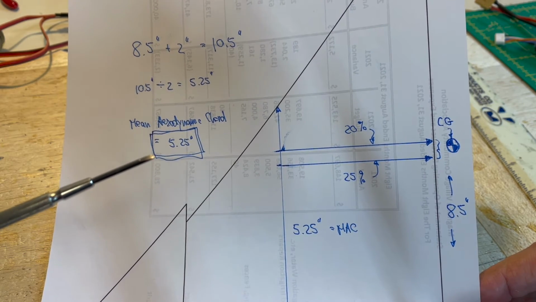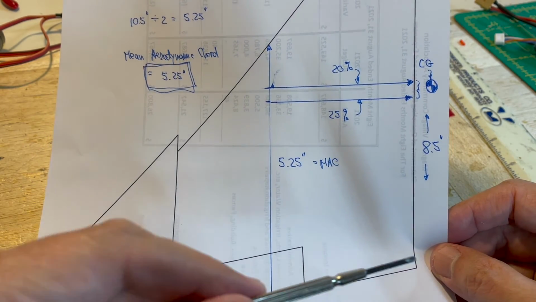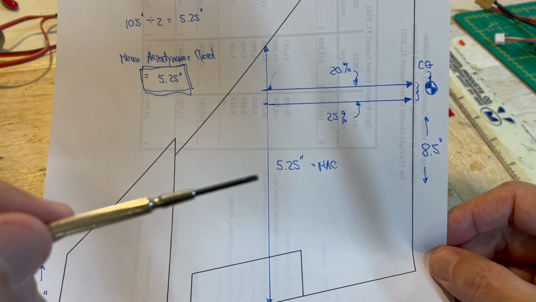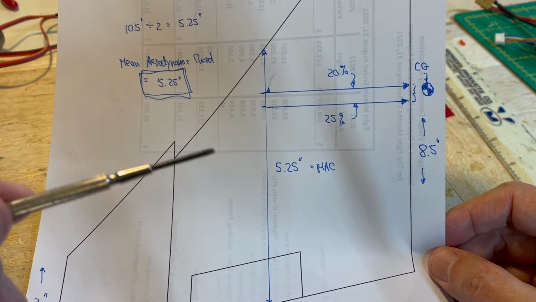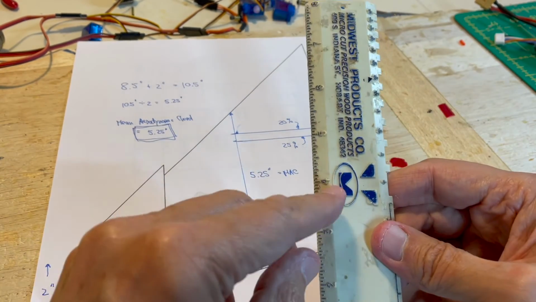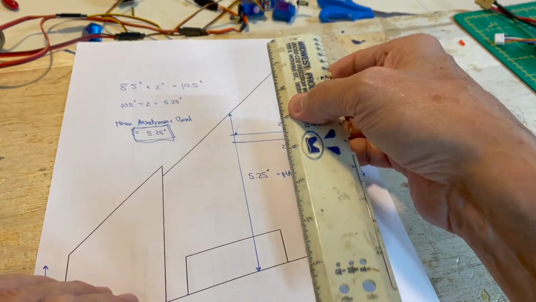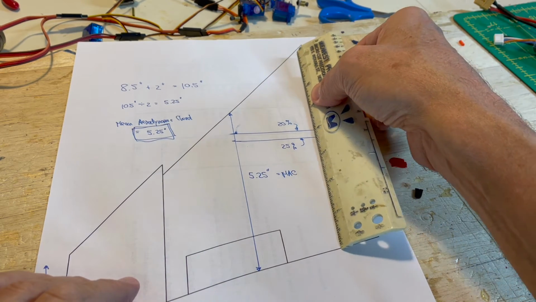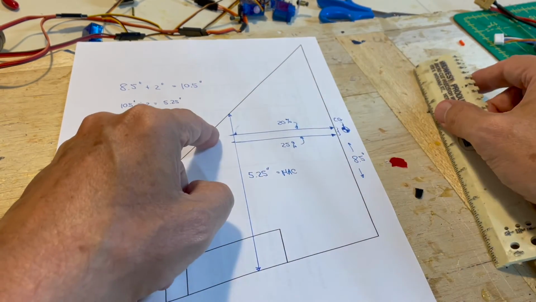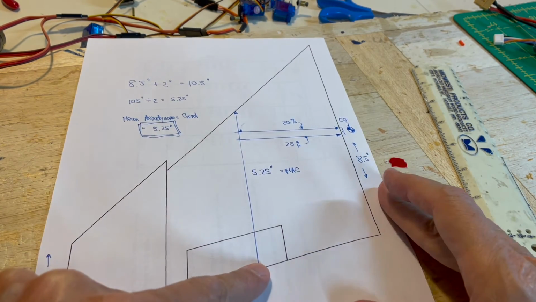The mean aerodynamic chord really doesn't mean anything. It's just an engineering term of description. What that means is the point somewhere along this wing where the distance from the leading edge to the trailing edge is 5.25 inches. What you can do is take a ruler, and this is 5.25 inches. I'll just put my thumb there roughly, and you move it along here until you get a point located here, which is 5.25 inches from the trailing edge to the leading edge. This is the mean aerodynamic chord.